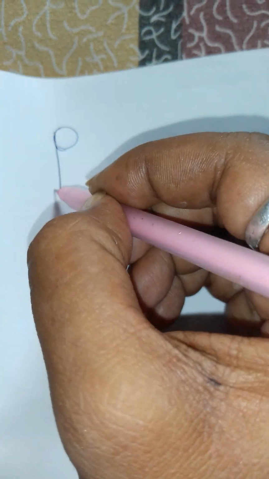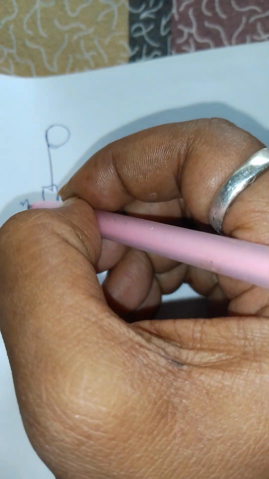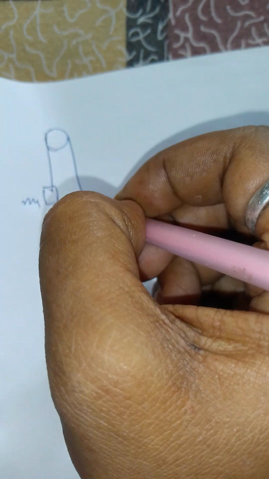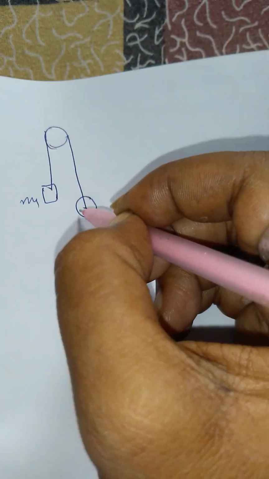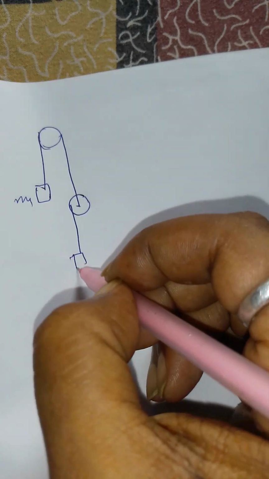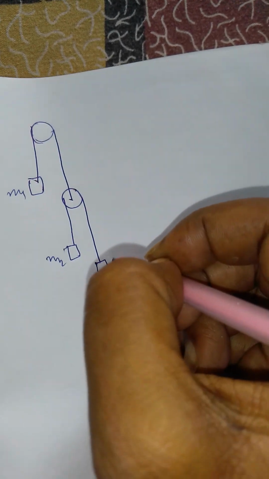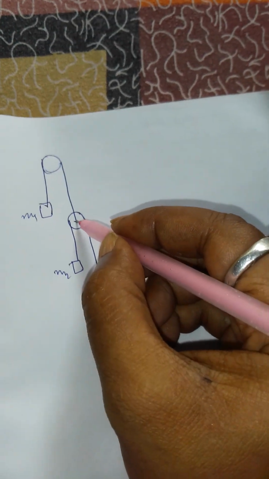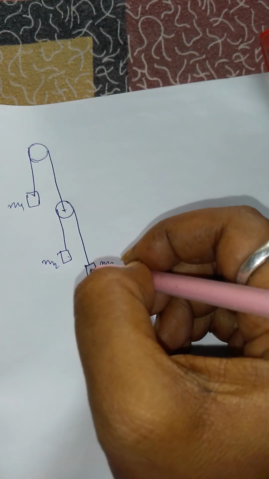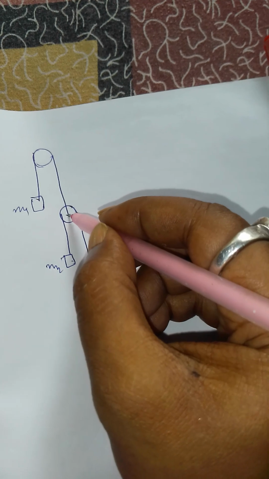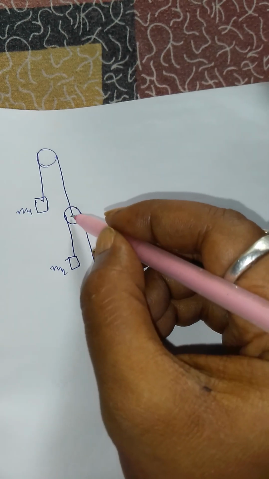Here is a pulley, here is a block, say M1. From here another pulley is hanging, and here is say M2, here is say M3. So M2 and M3 are resting on this pulley, and this pulley is accelerating.